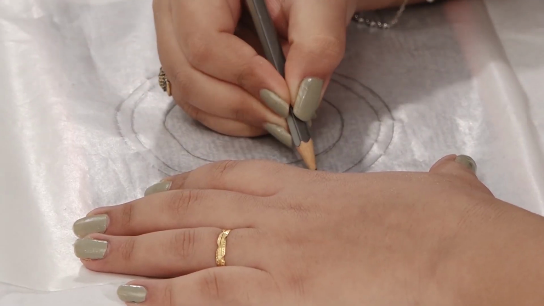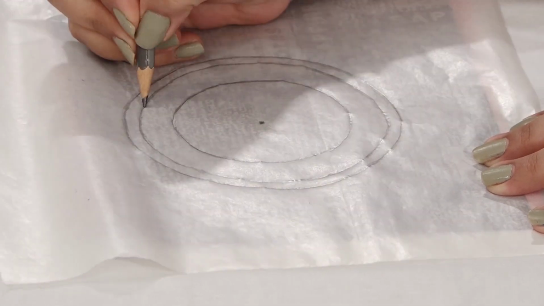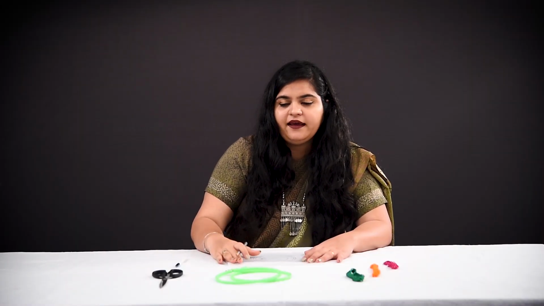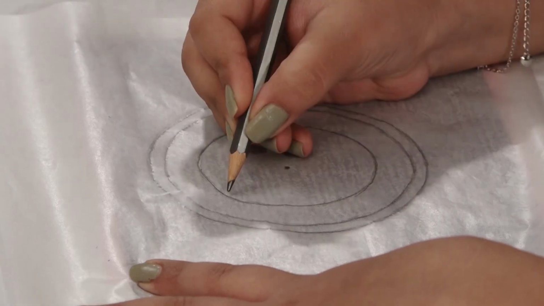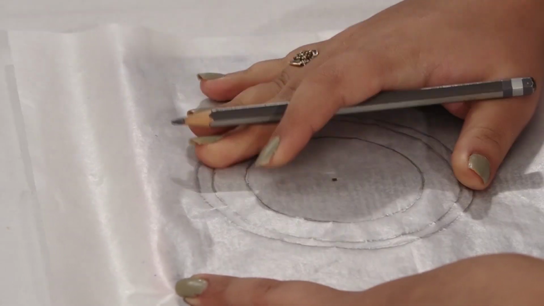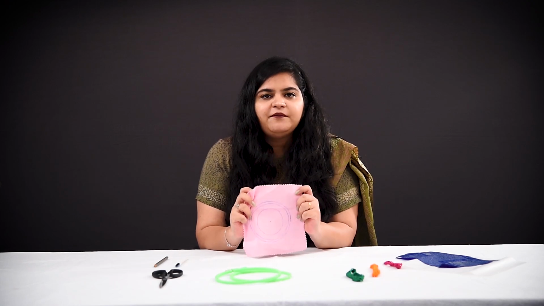While tracing the design on the fabric, we must make sure that the fabric is in place so that the design traced is well in place. For doing so, we can attach all the three layers with the help of pins. With this, the design is traced on the fabric.